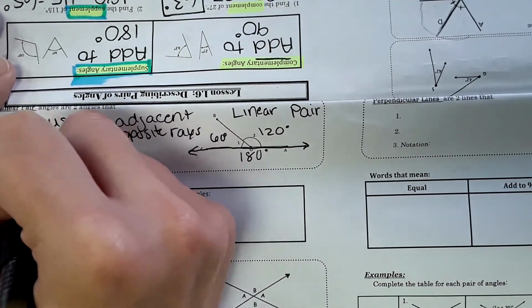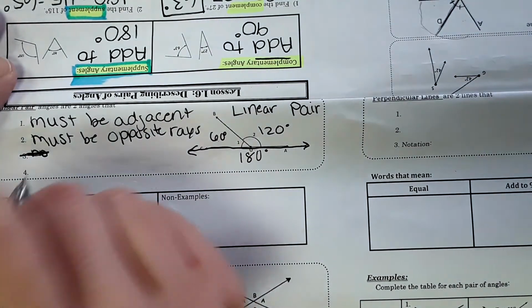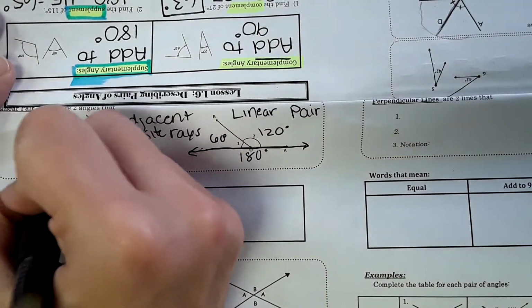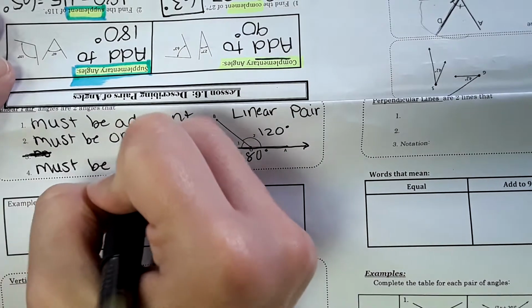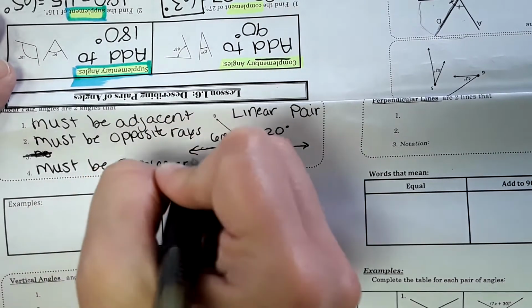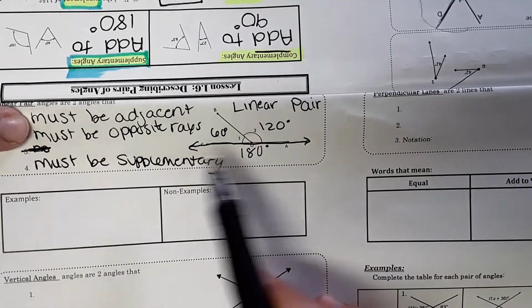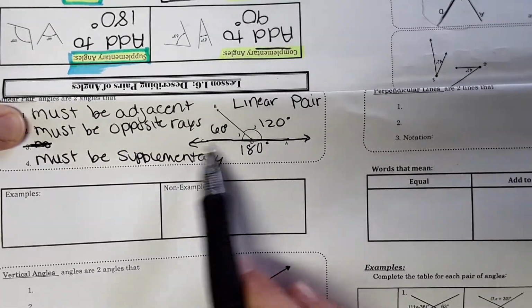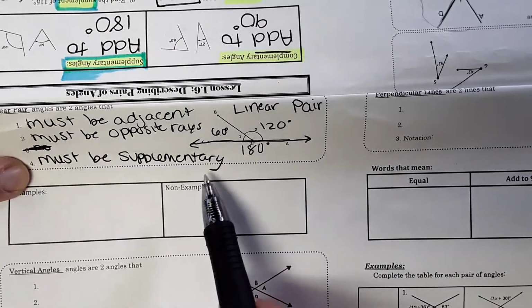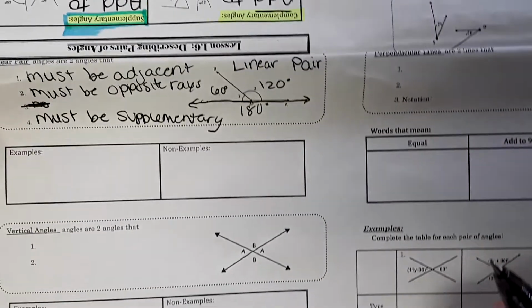I'm going to take out number 3 because I don't think it's necessary. And they must be supplementary. So they must be adjacent, which they are. This at the bottom has to be opposite rays or form a straight line, and therefore they must be supplementary.